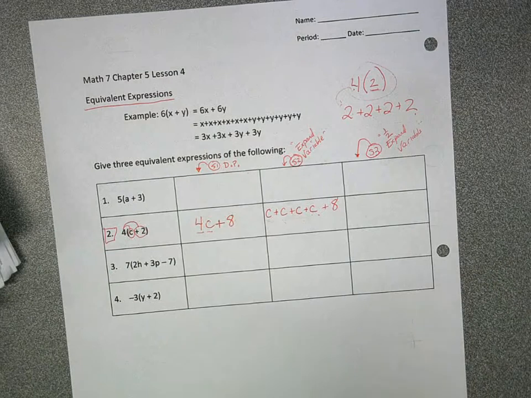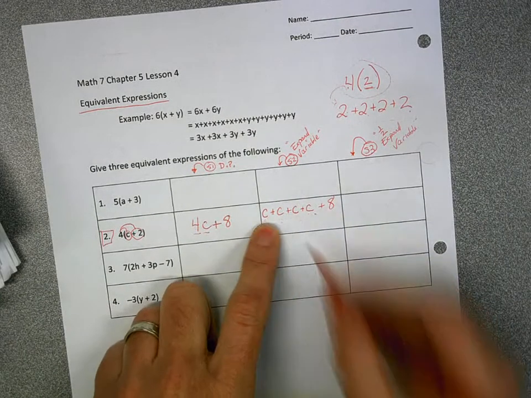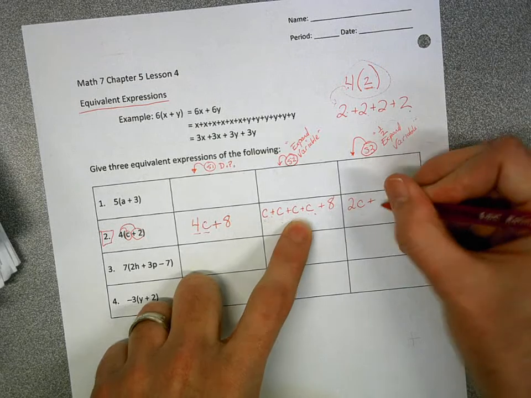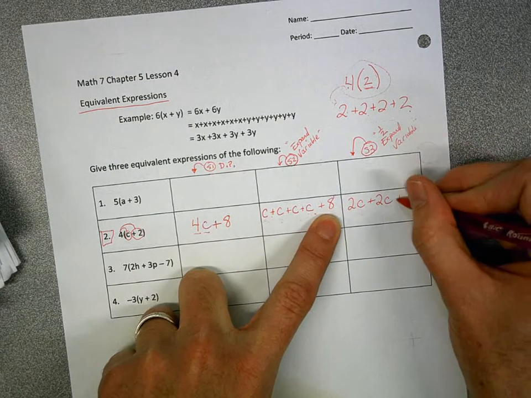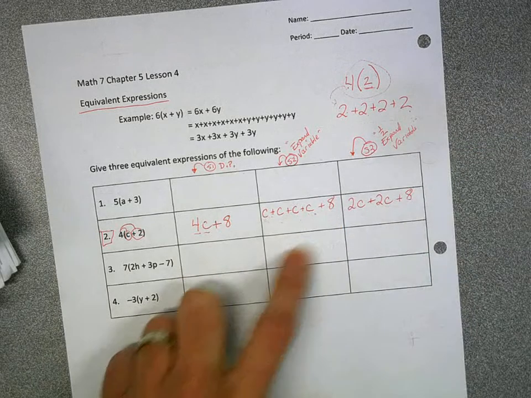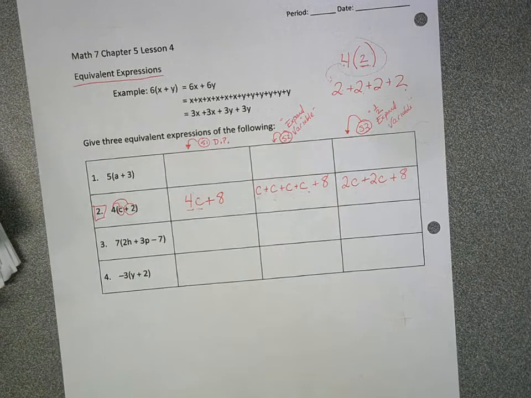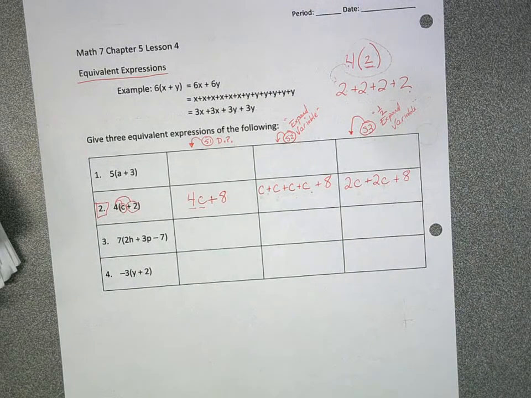And this is where, as a person doing their homework, you can get a little creative. On this last one, here's what I'm going to do. I'm just going to split it in half and say 2 c's plus the other 2 c's, and then put my number on the end, plus 8. I'm okay with that. I'm okay with 3c plus 1c or 1c plus 3c plus 8. Any of those would work, however you want to separate your c's in that last box.